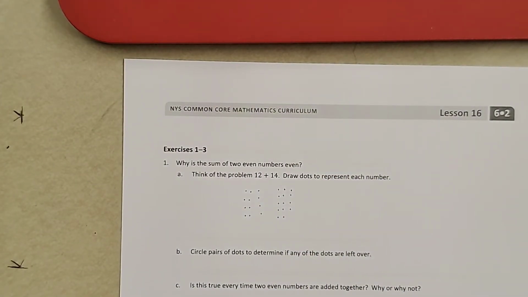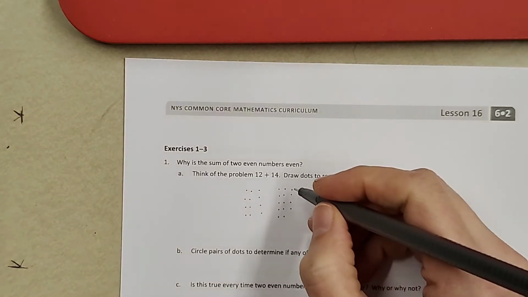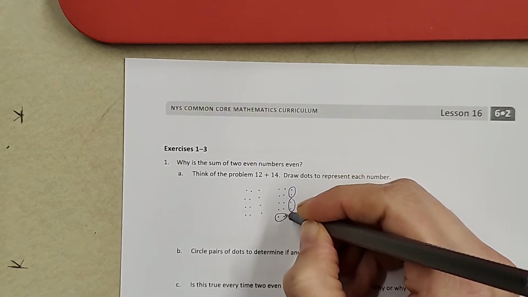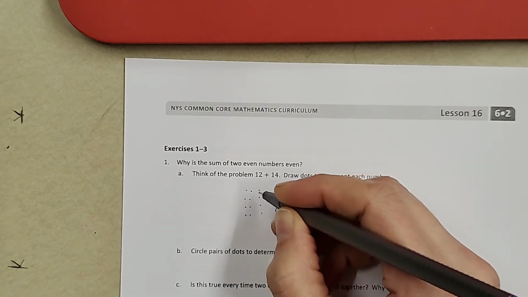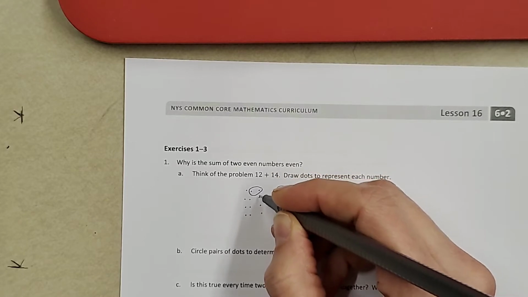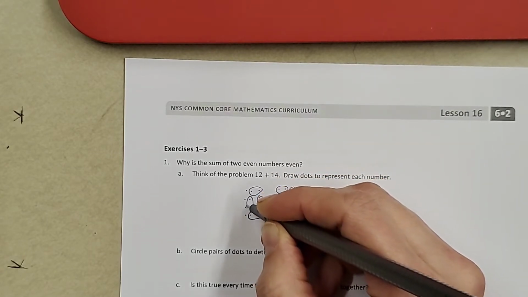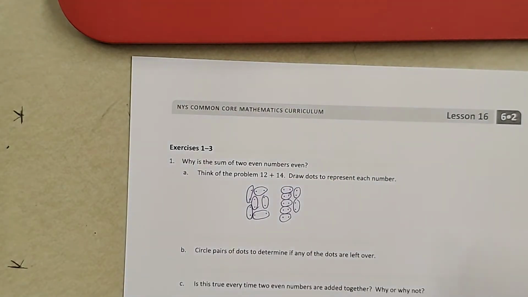That wasn't very challenging. Circle pairs of dots to determine if any of the dots are left over. Circling pairs. No dots are left over.